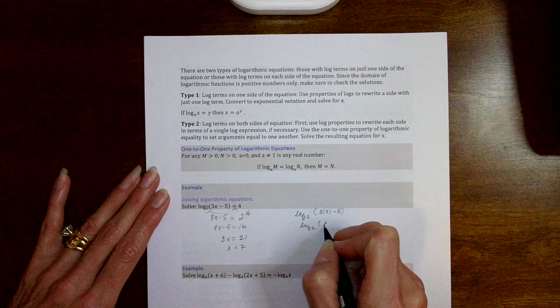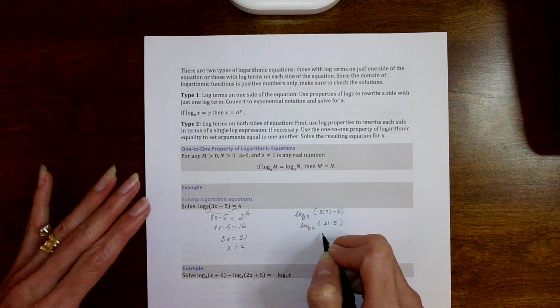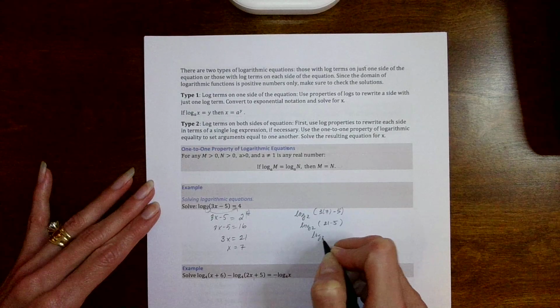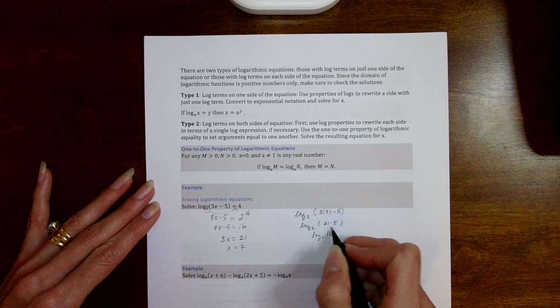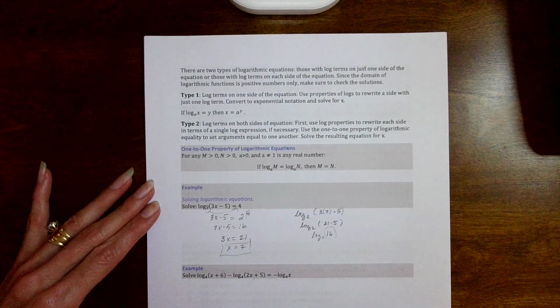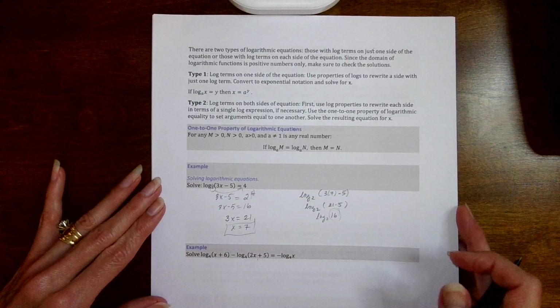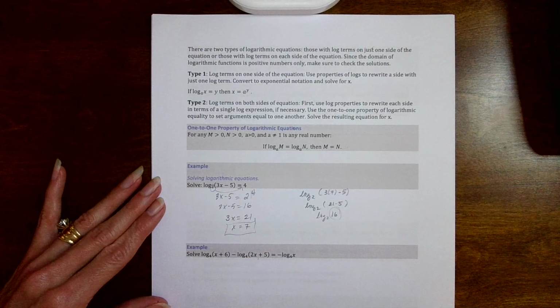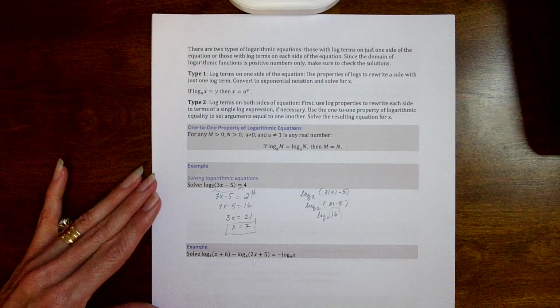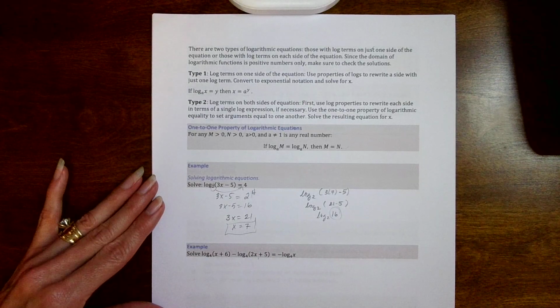You just got to make sure that this is not a negative number, but since it's a positive number, we know that this answer works. Okay, so let's solve this. Well, gross. Let's see, maybe we can, these are all log base 4, right?